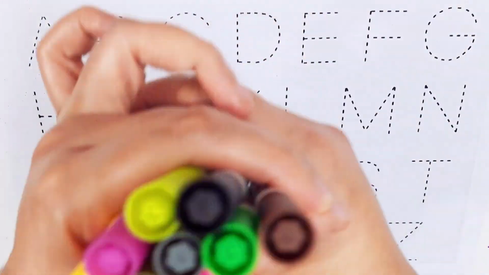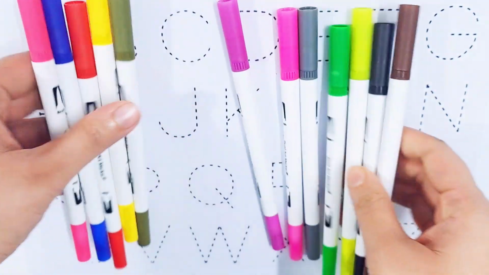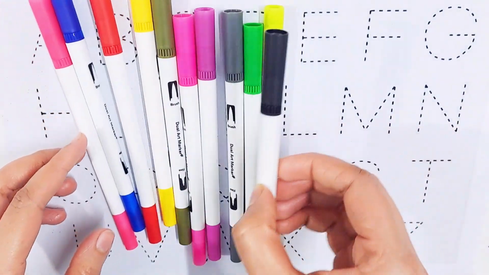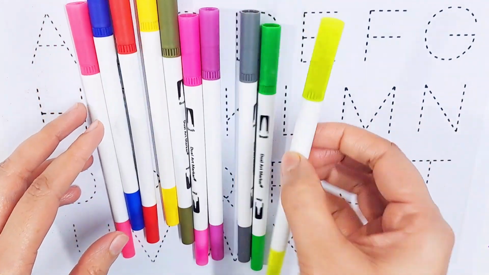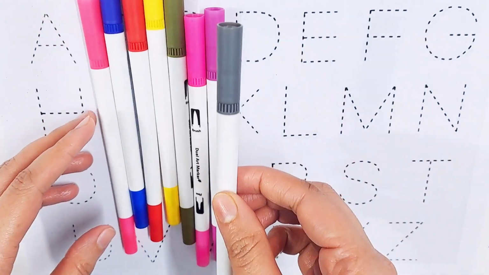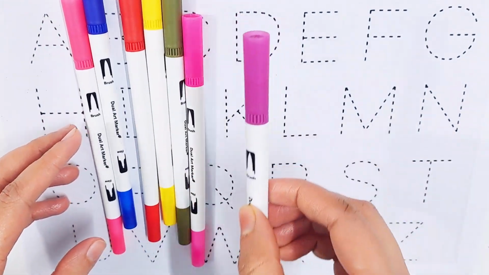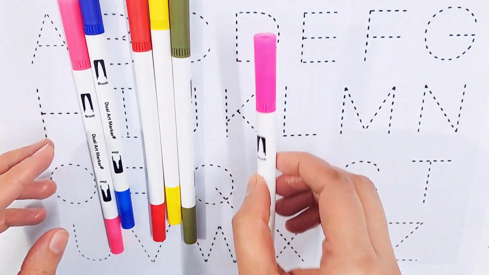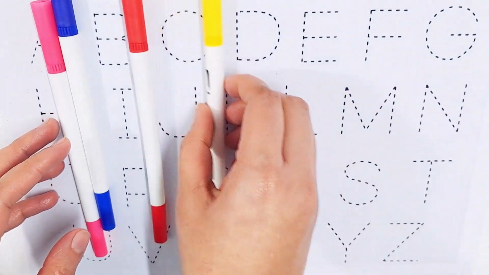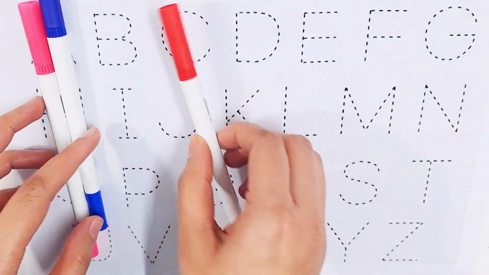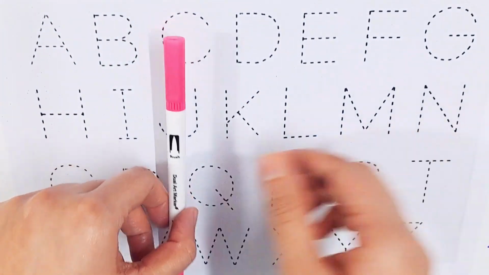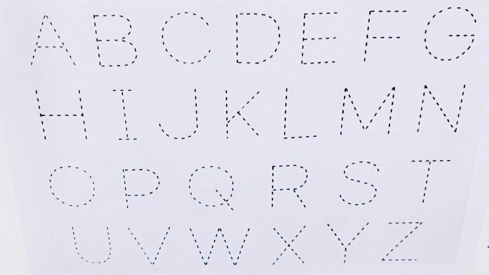Hello kids, let's learn some color names. Brown color, black color, lime color, green color, grey color, violet color, purple color, olive color, yellow color, red color, dark blue color, pink color.